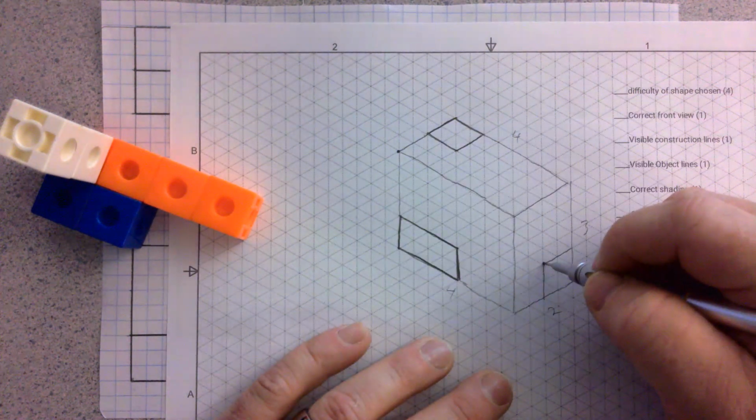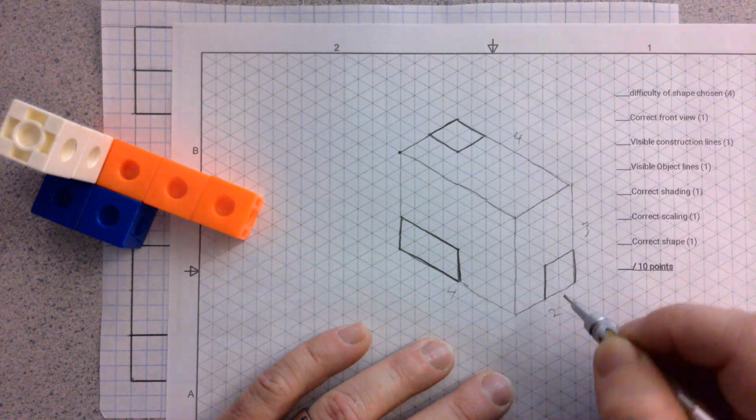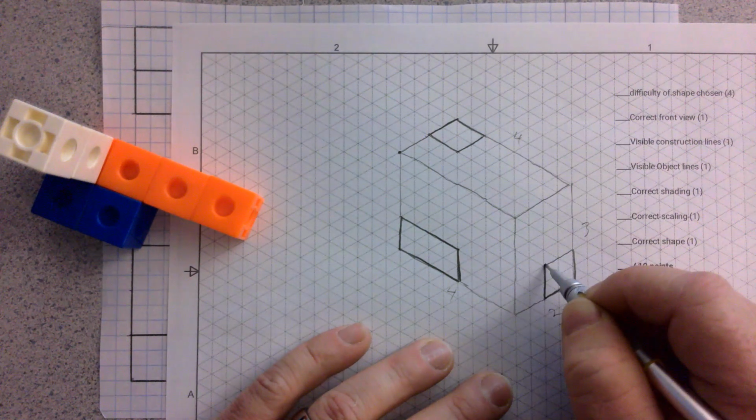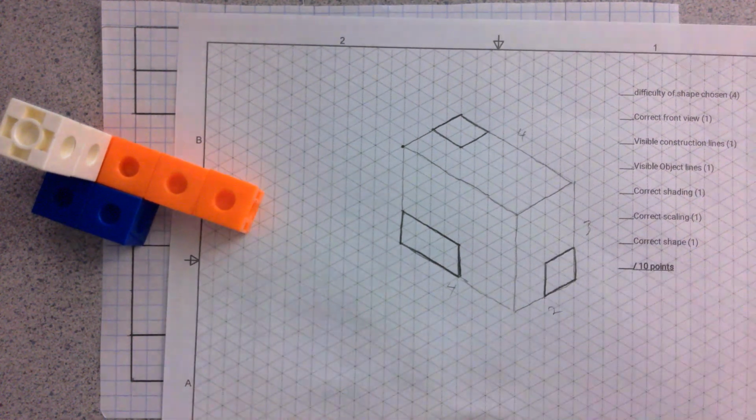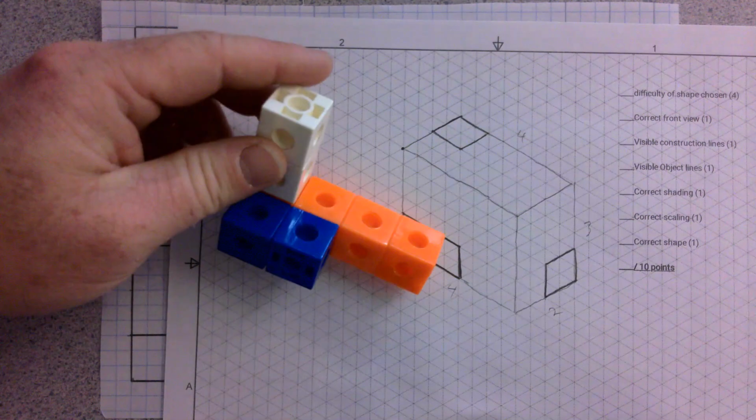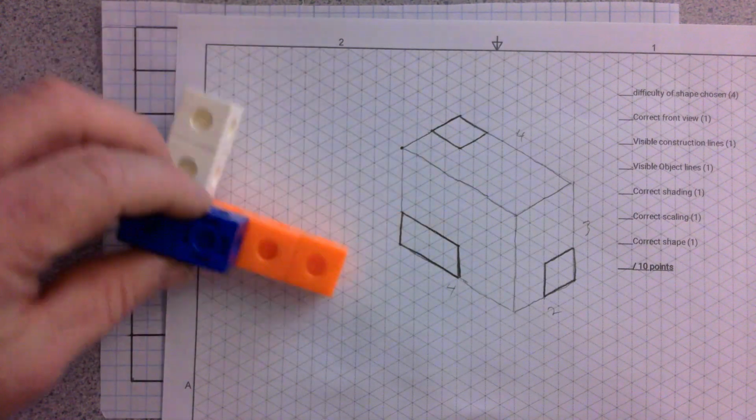Kind of helps us visualize this guy a little bit. I'm doing this quickly so that we can fit this in a short video. Feel free to use a ruler.